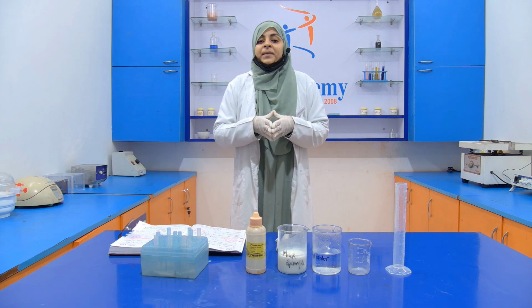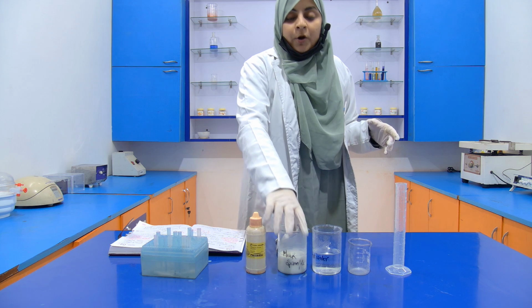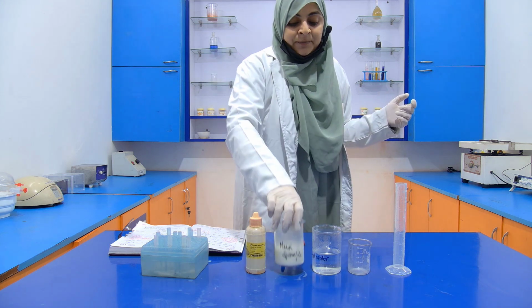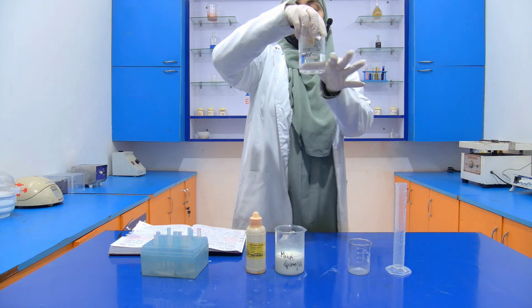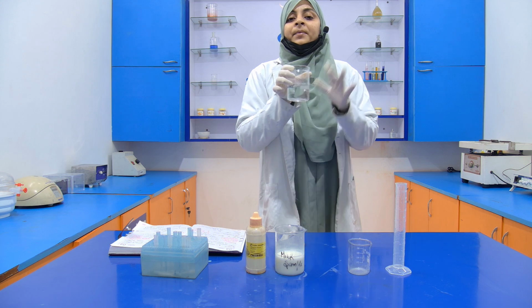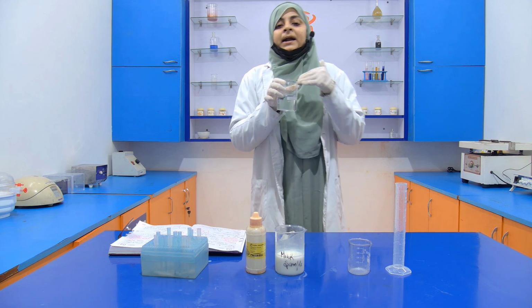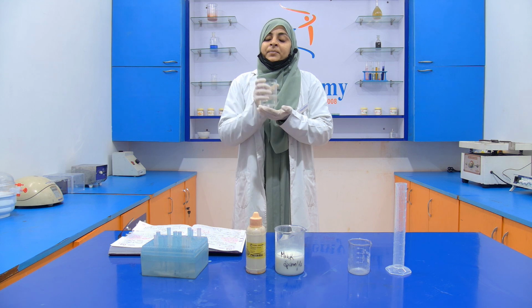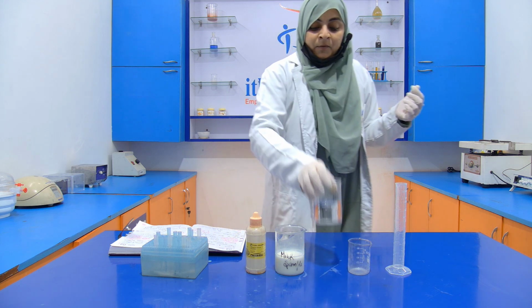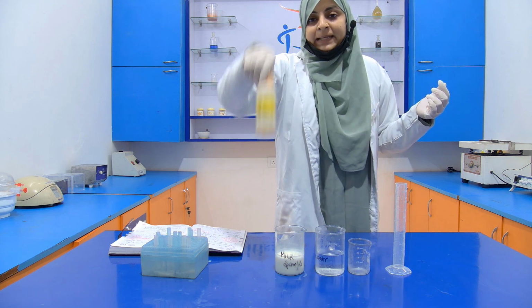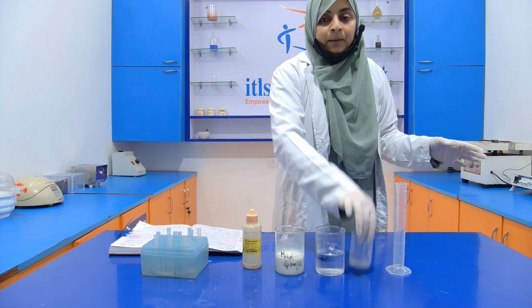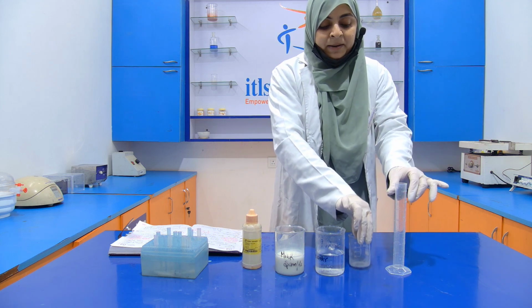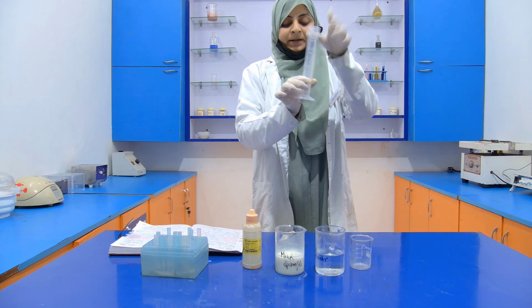So for performing this experiment, we require a milk sample, obviously hot water. This hot water, we heat it to 100 degrees Celsius and keep it at room temperature so that it can be bearable. And we require a phenolphthalein indicator, a beaker for performing the experiment, and a measuring cylinder.